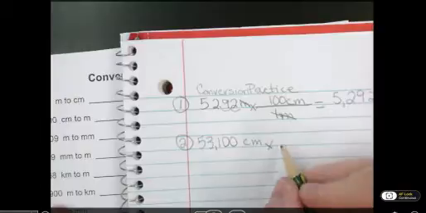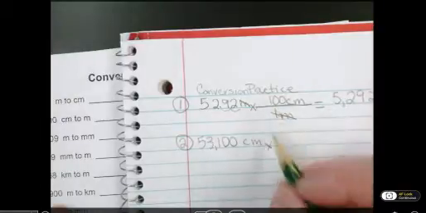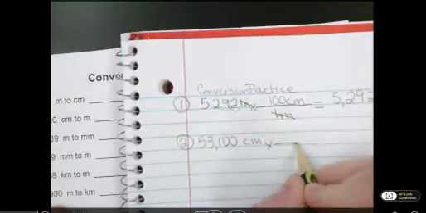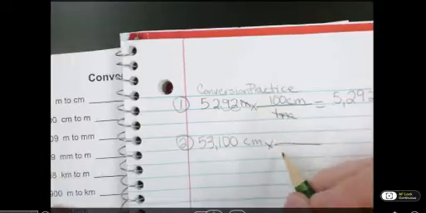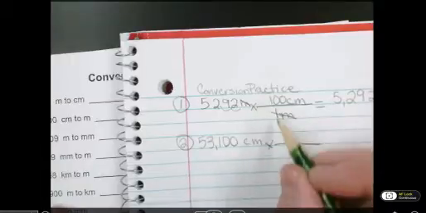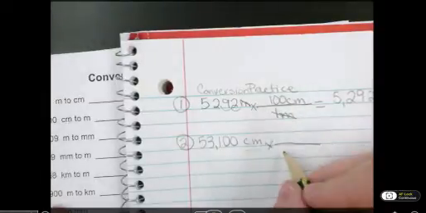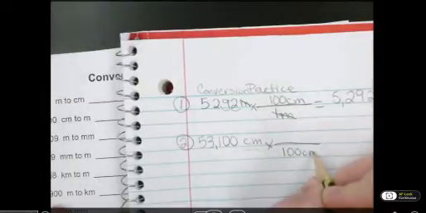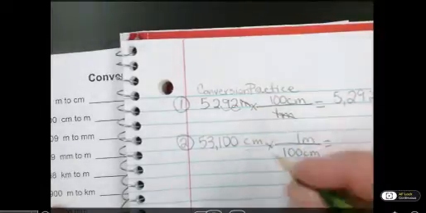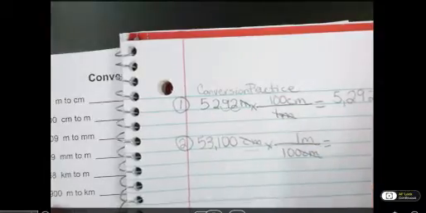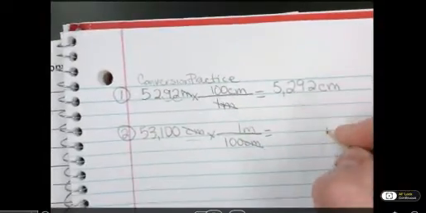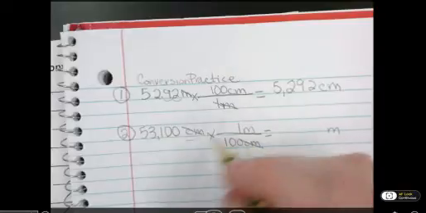All right. So we're actually going to use the same conversion factor as the last one. But wait, I need to put centimeters on the bottom this time because I need to cancel it out. So I'm going to put 100 centimeters down here and 1 meter up there. So I'm canceling out my units. I'm going to end up with meters as my unit. And I'm going to divide by 100.